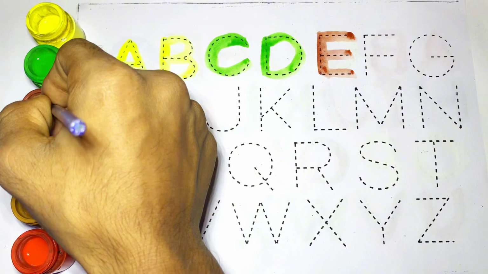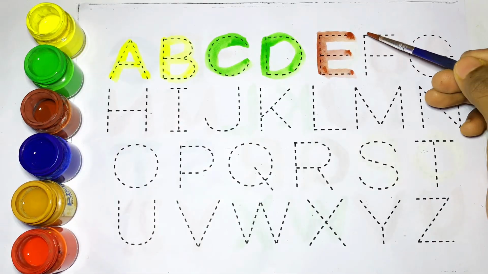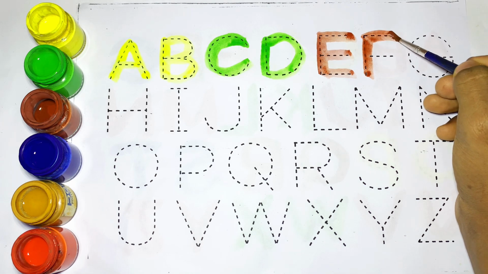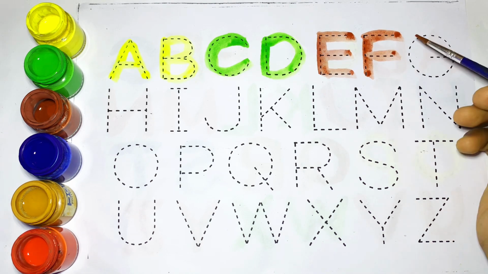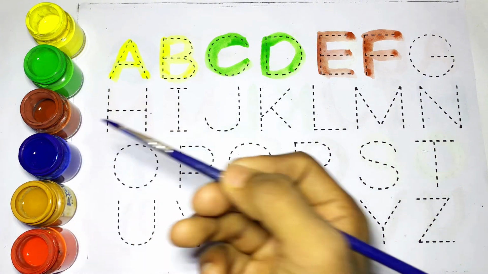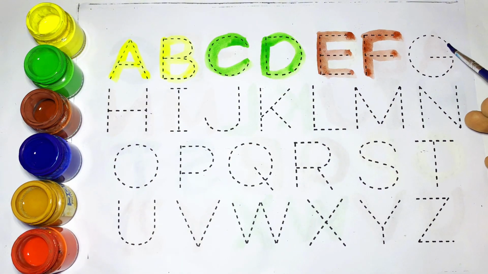Kids, again use brown color and draw F. F for fish, F for fan. Kids, now to G. G for guard, G for glass. The alphabets of G. And use blue color.